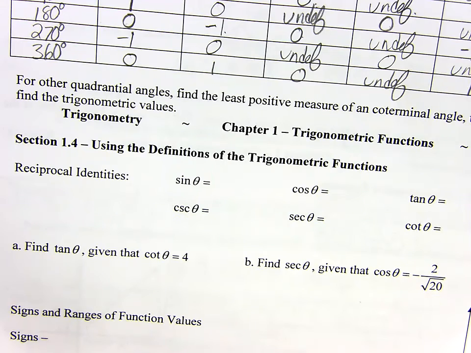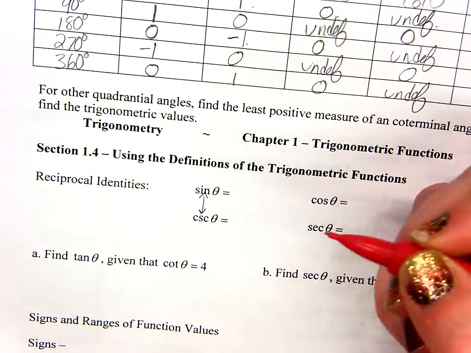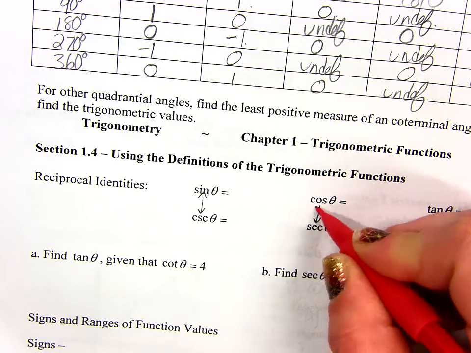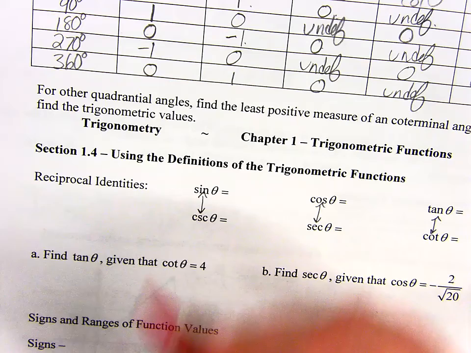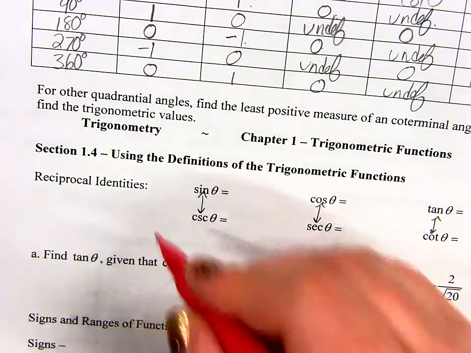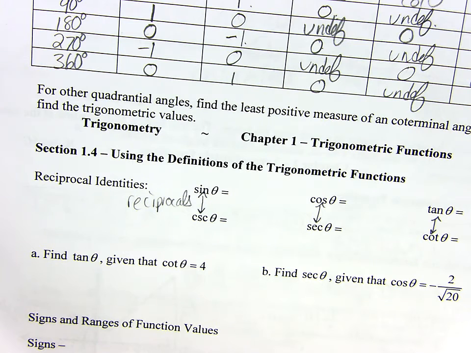All right, so we're looking at 1-4. We've actually already talked about the first part. We already talked about how sine and cosecant are reciprocals of each other. Same thing with cosine and secant and tangent and cotangent. Okay, so these are all reciprocals. What's neat about that is if I have the value for one, I can get the value of the other without having to do too much more math.